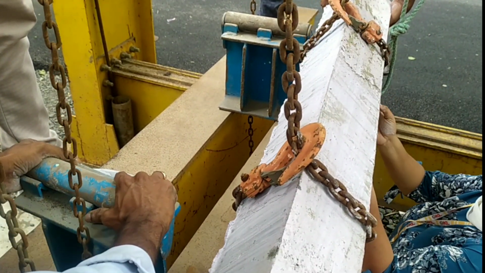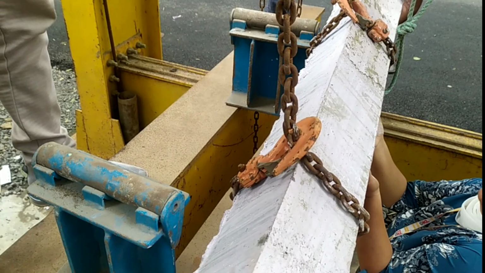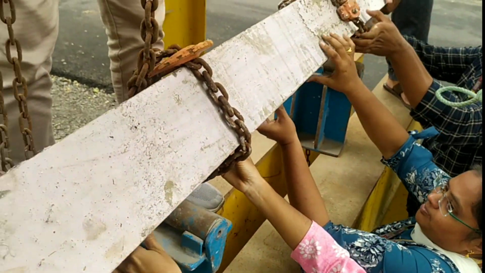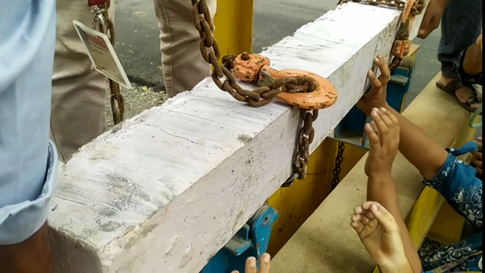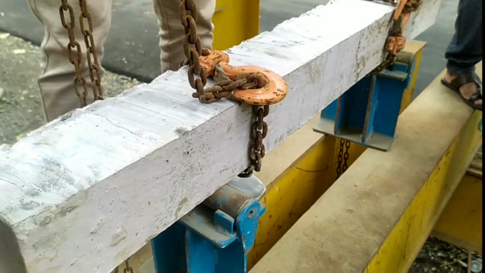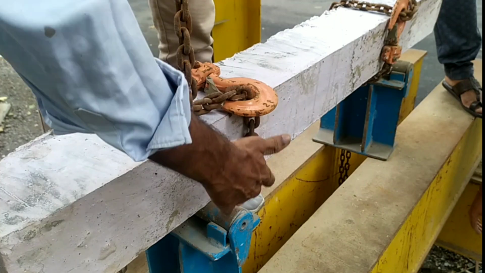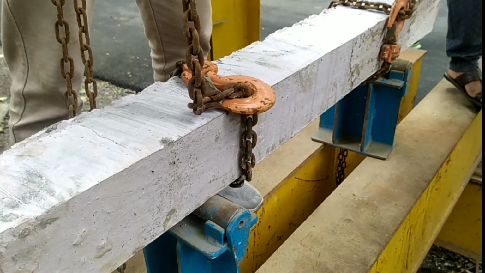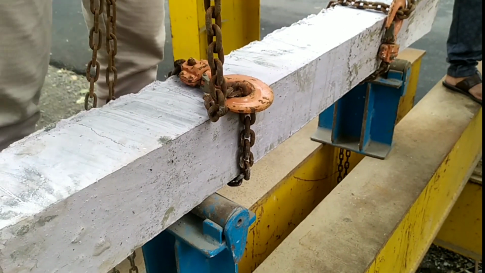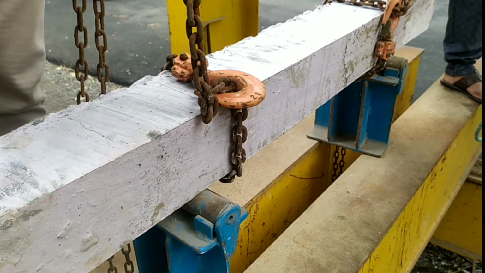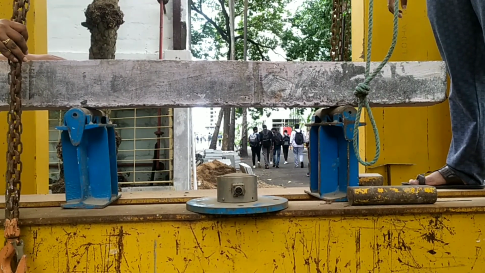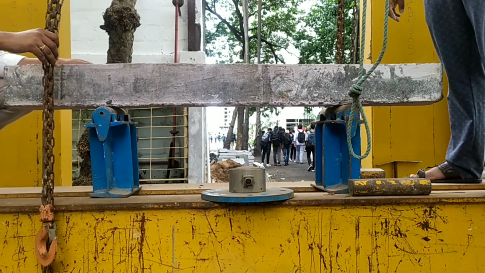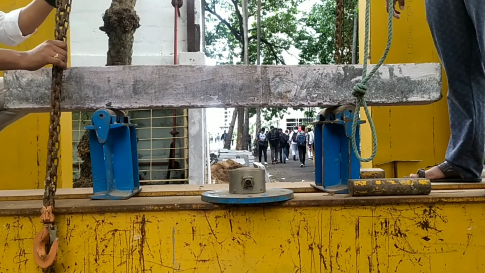In order to avoid local failure of concrete, two 20 mm width armor plates are embedded into the bottom of the RC beam to support the beam and the loading steel beam respectively. So here the beam is placed on the 2 supports at the mid span. You can see here these are the 2 supports on which the 1 meter beam has been placed.